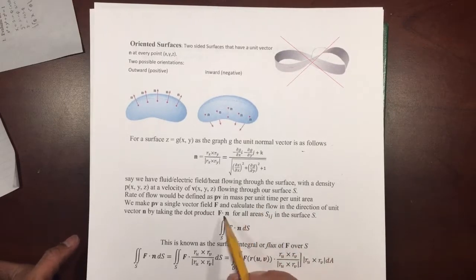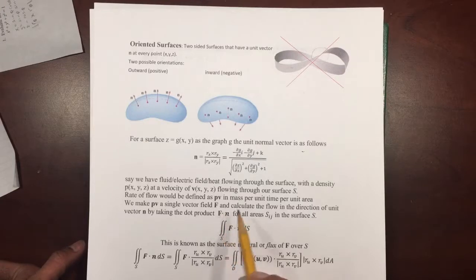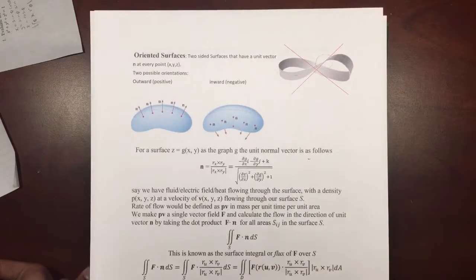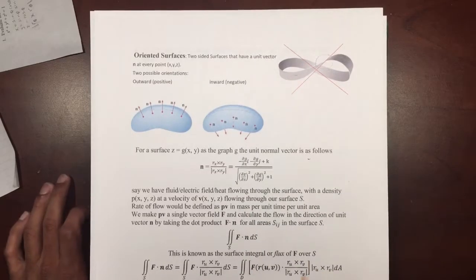And then with that, we can take that vector field F and take the dot product of that and n for all areas Sij.